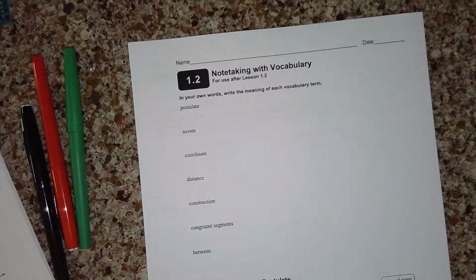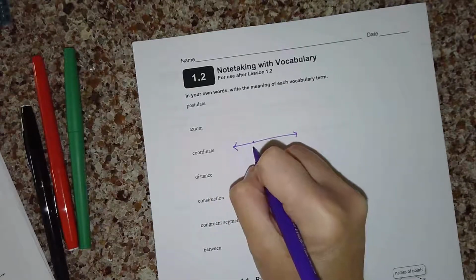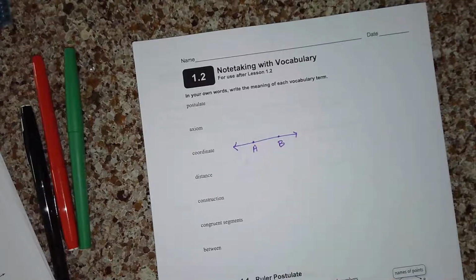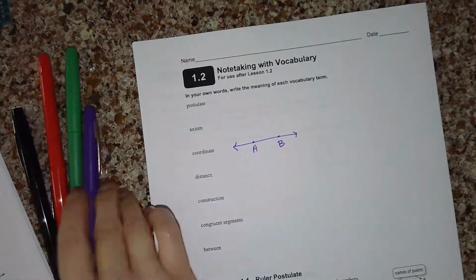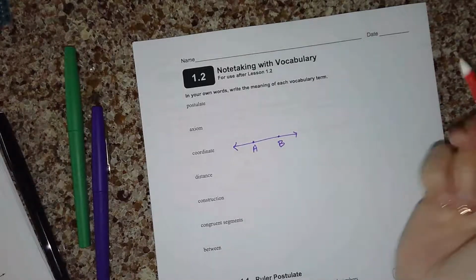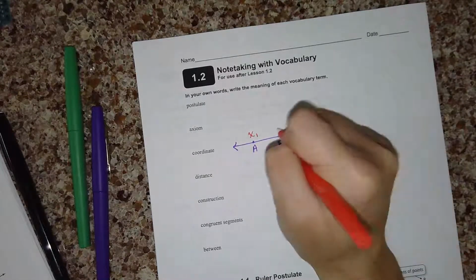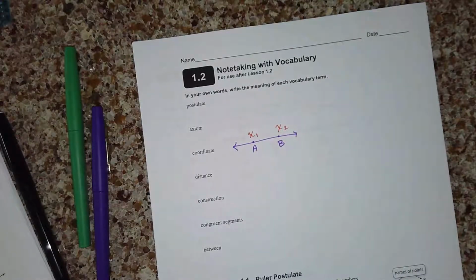A couple other definitions before we get into some examples. Coordinate. If you think about a line like we talked about in the last section, let's say I had line AB, and we talked about how to write that line using geometry notation. A coordinate would be how you label a point on this line. For example, x1 would be the coordinate of point A, and x2 the coordinate of point B. That's all they're really talking about when they say coordinate. It's like a number, a unit of measure that gives a position for that point.